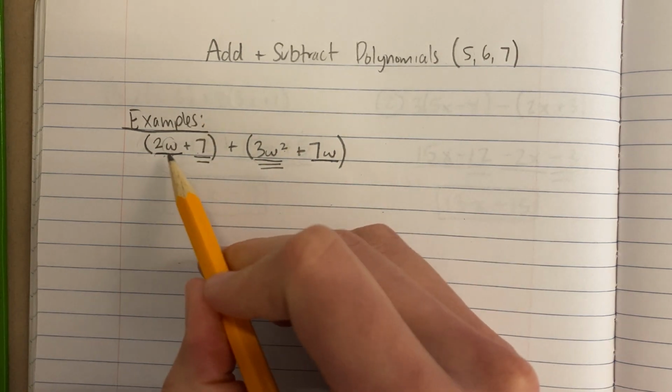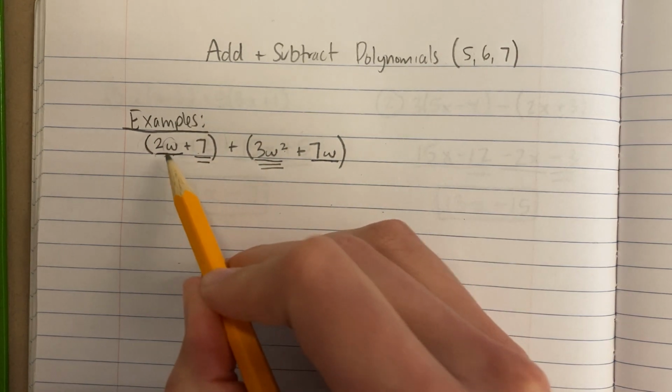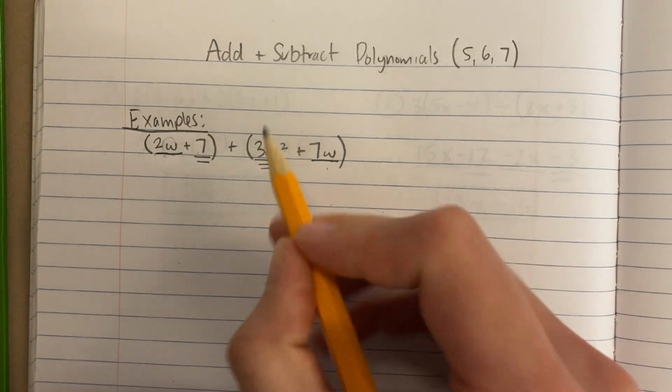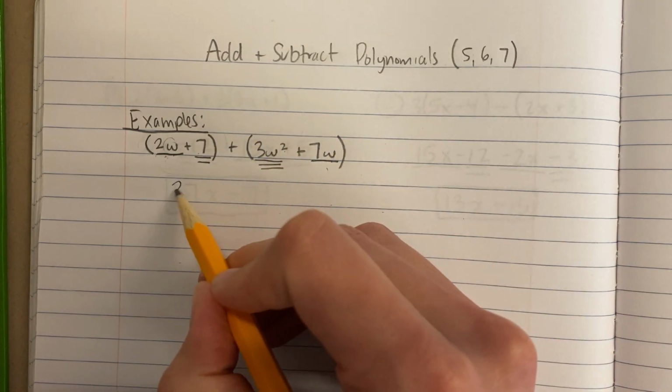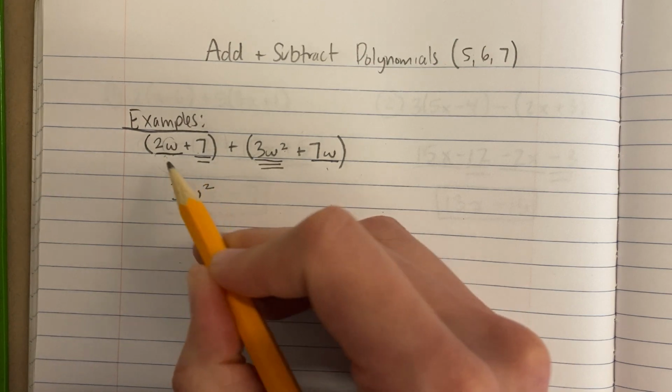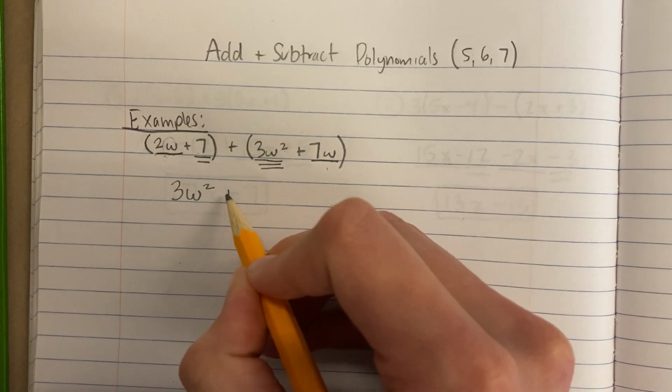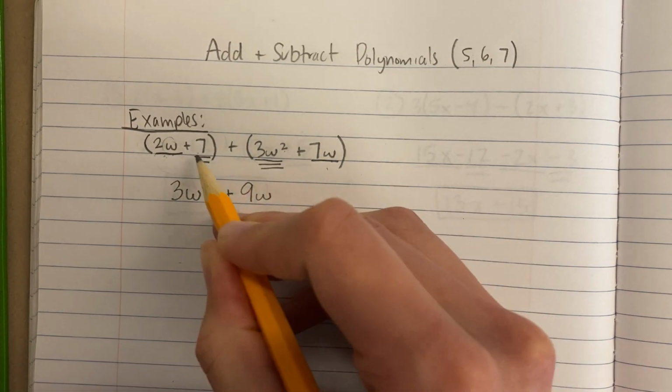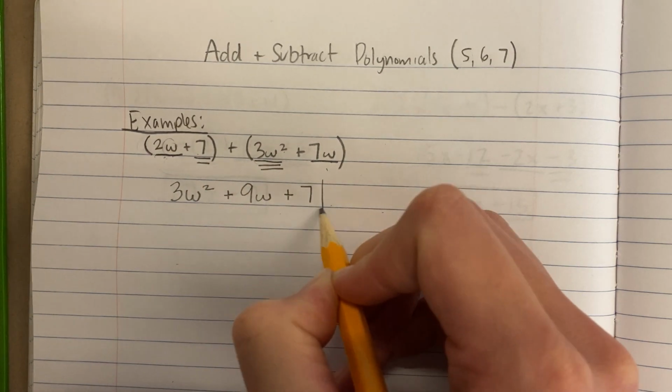Okay, now I'm going to combine like terms, and the only terms I'm going to combine are this and this. And I'm going to write my answer in standard form. So I'm going to write the term with the highest exponent first. 2w plus 7w is 9w. And then plus 7. Okay, so this would be my answer.